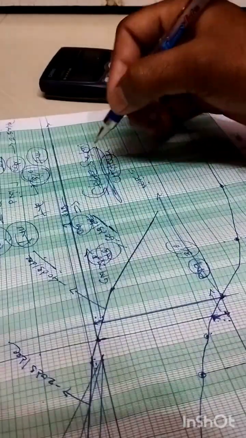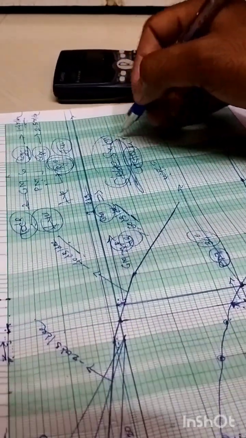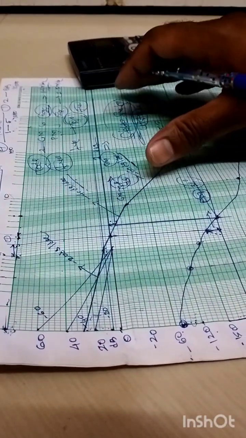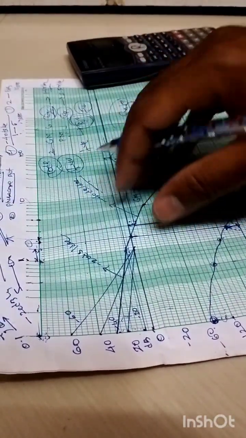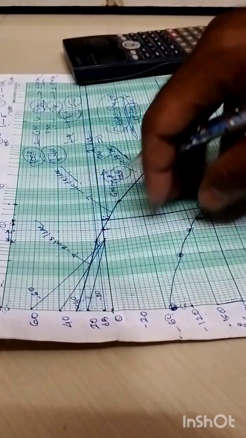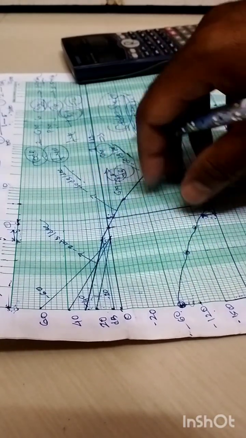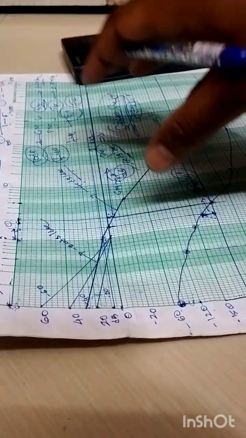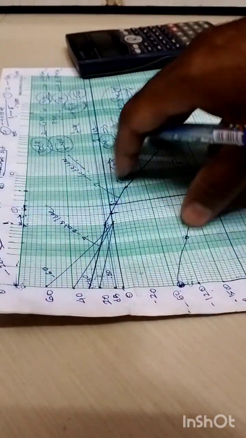So in this example, the gain margin is positive and the phase margin is also positive, so this system is nothing but a stable system. So this is all about this Bode plot sketching. I just hope that you had certain basic ideas regarding these Bode plots, right?